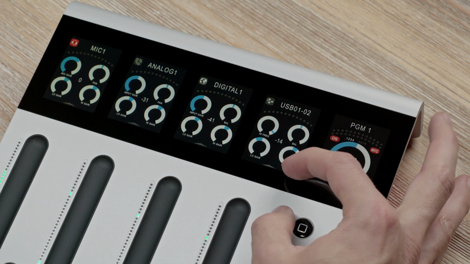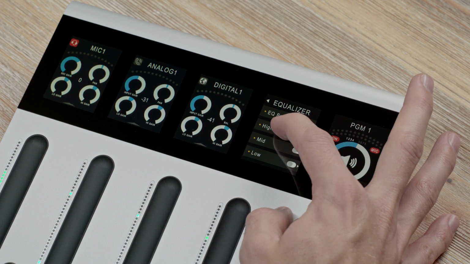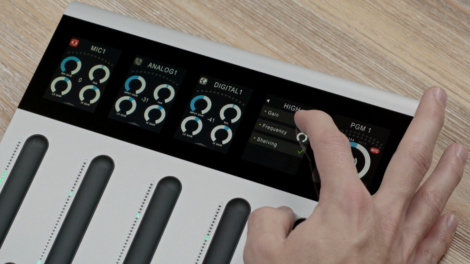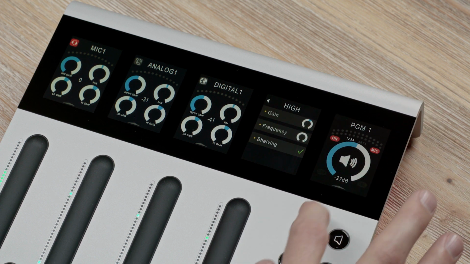To adjust the display parameters, just go to Settings and pick the parameter of your choice. Tap and hold the desired parameter until the assignment prompt appears. Next is the selection of the new control's position. Please note that your selection overrides the previous assignment at that position.